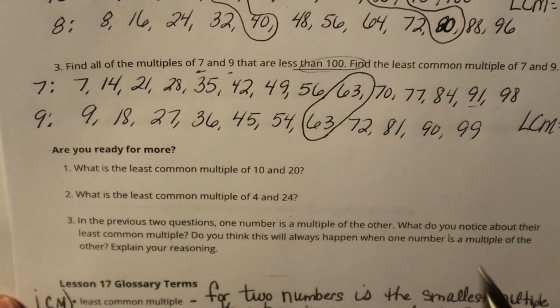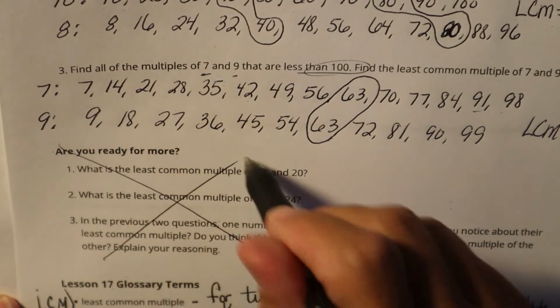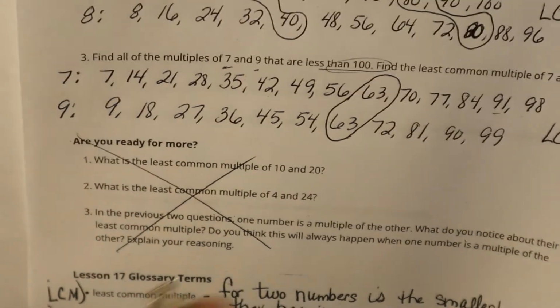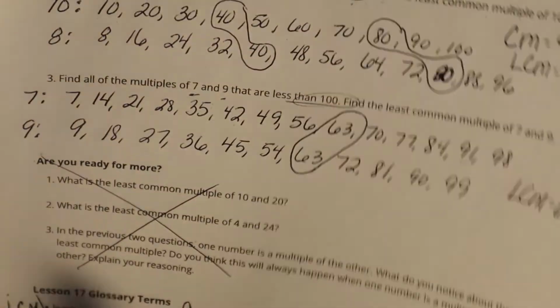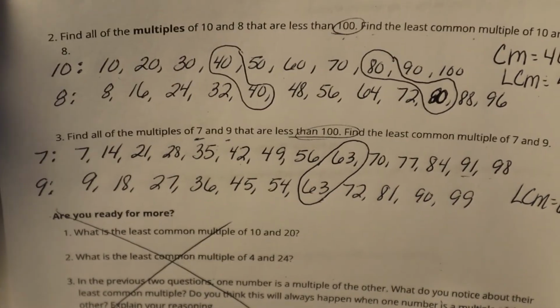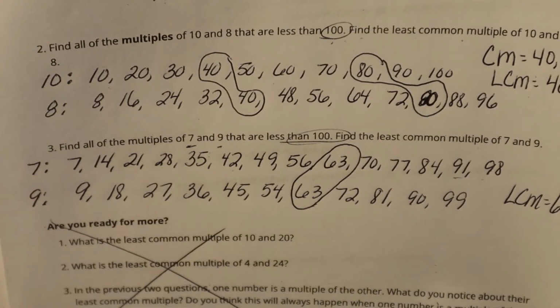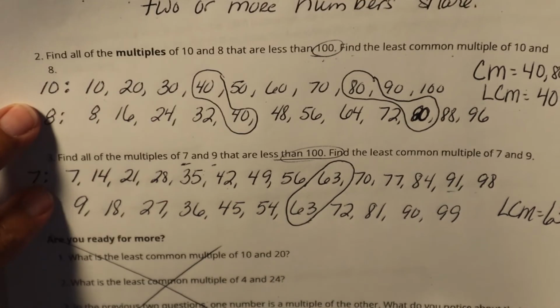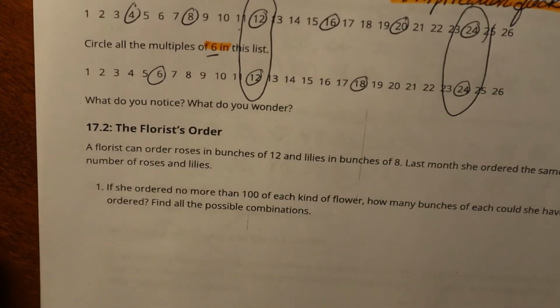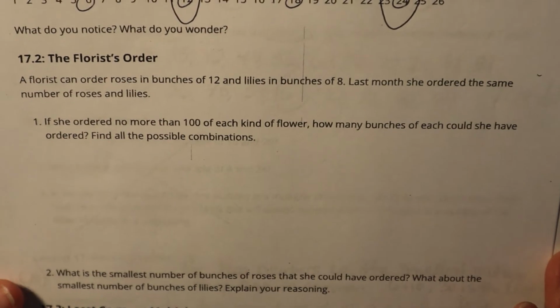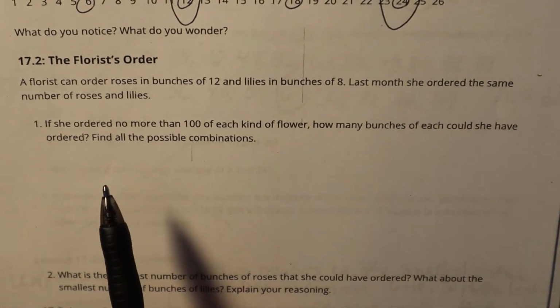Okay? And you can cross off. Are you ready for more? All right, let me just double check here. So that is just finding common multiples and least common multiples. Again, you can do the list method. If you just have to do a couple, like this one down here, you can do a table. Let's come back now to 17.2. Now 17.2 is a story problem.